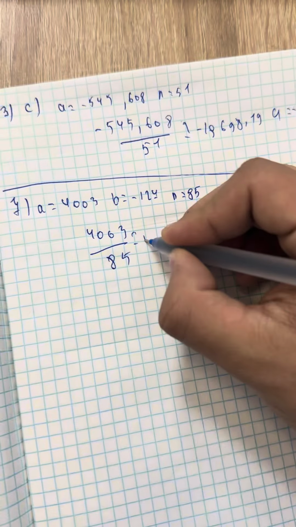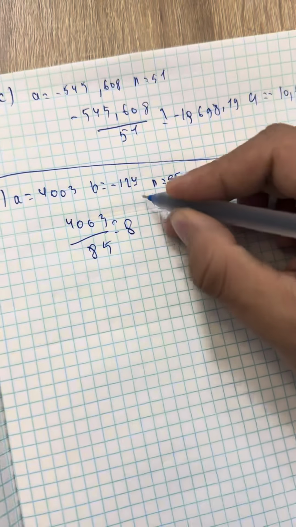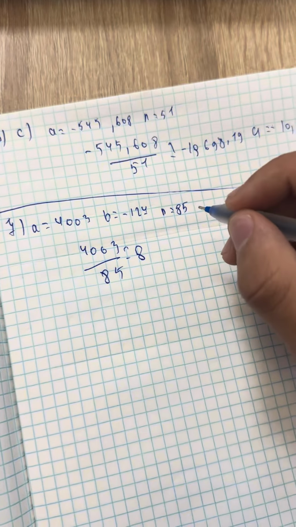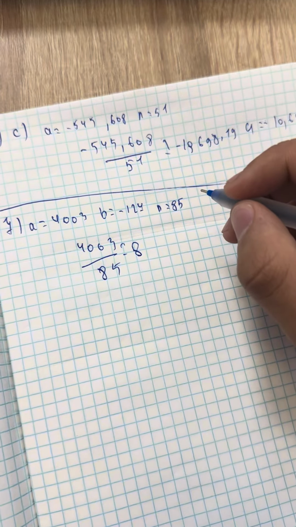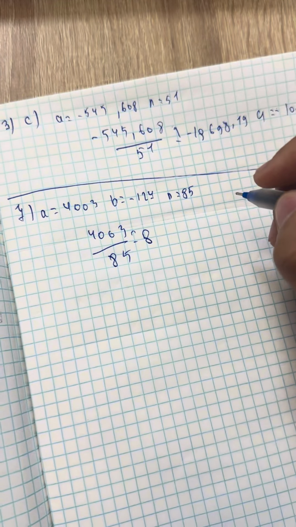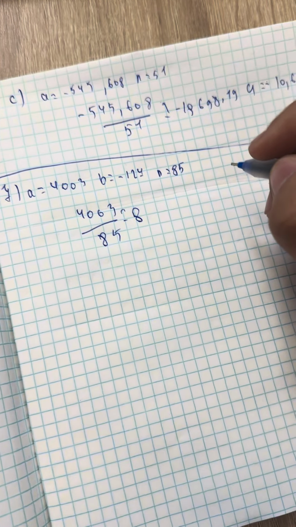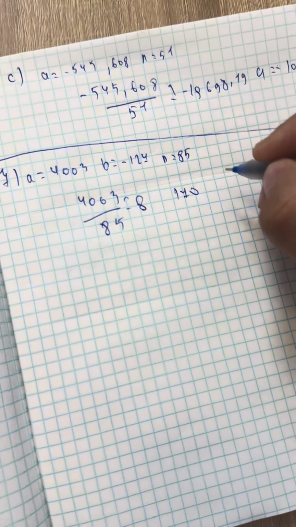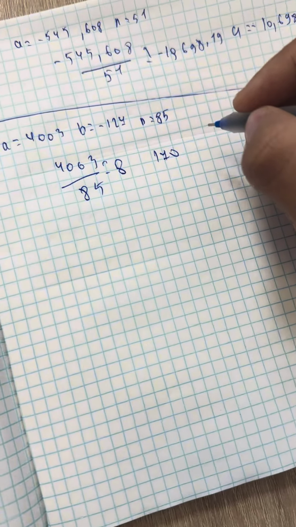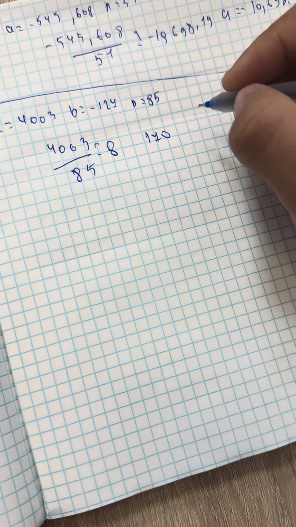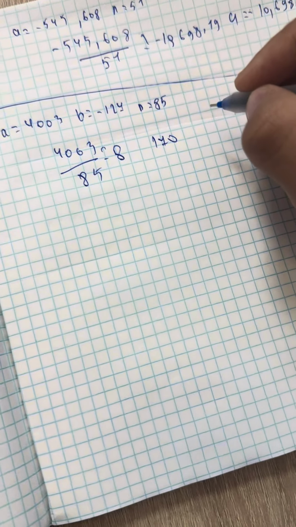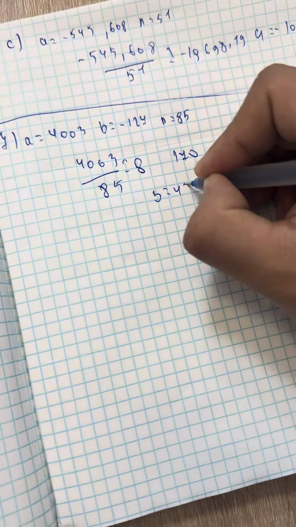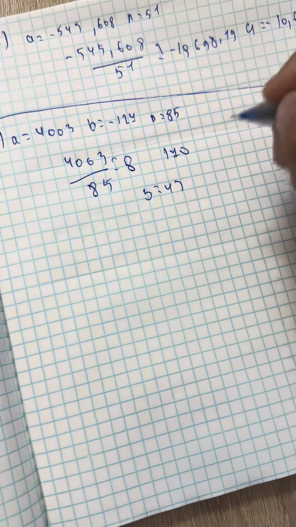Our remainder will be 8. For b, which is negative 127, the closest multiple of 85 below it is minus 170. Adding 43 gets us back to minus 127, so a is 8 and b is 43 in our modular system.